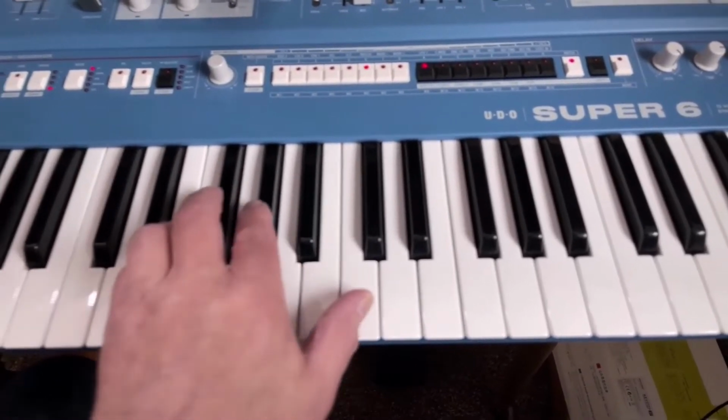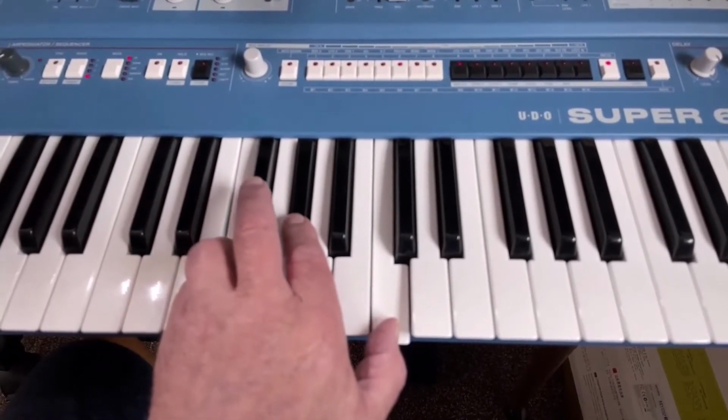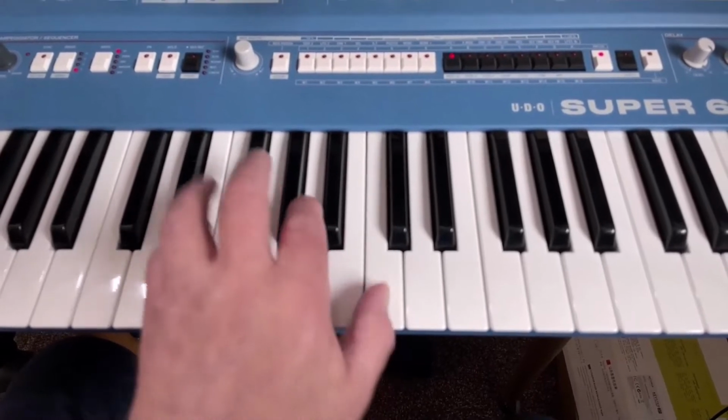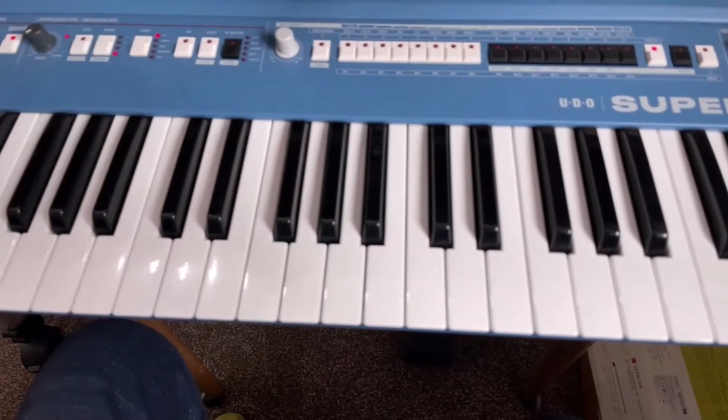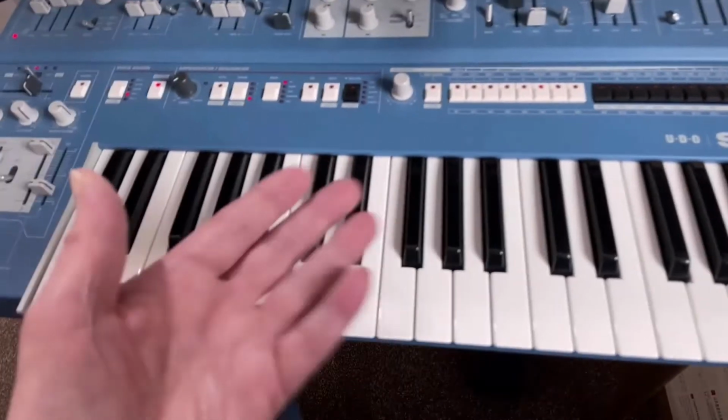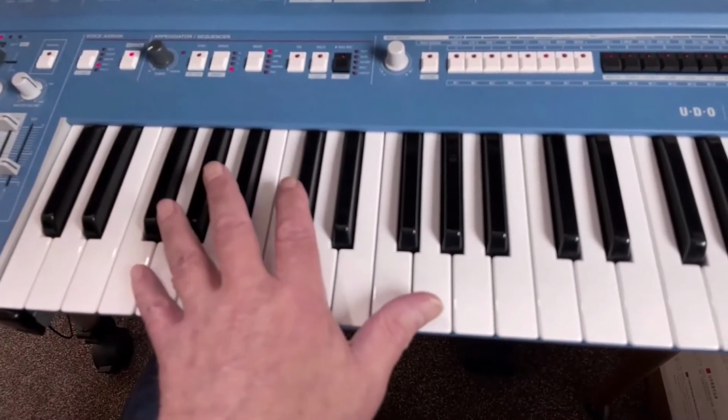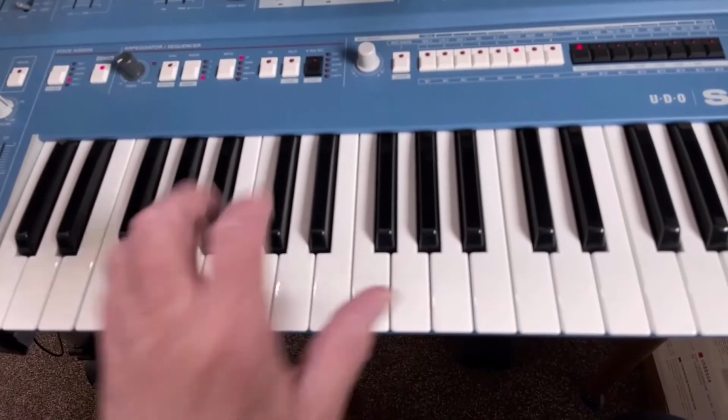Lovely sound. Anyway, the object of the exercise is simply to show you the effect of polyphonic glide or portamento.